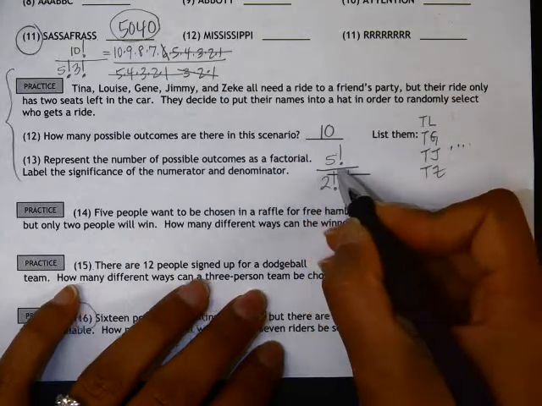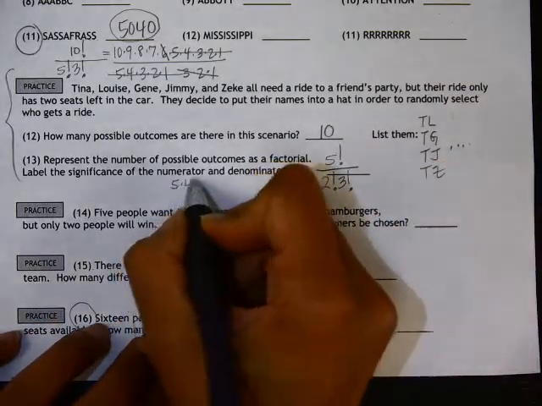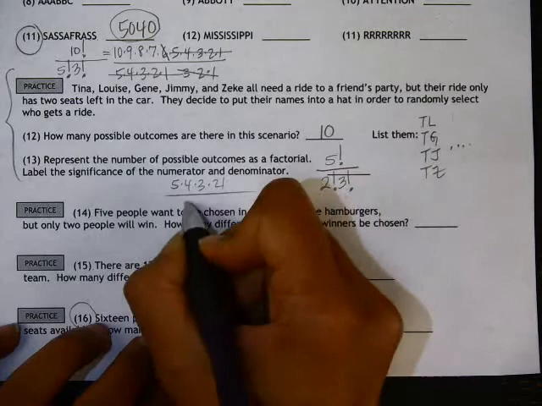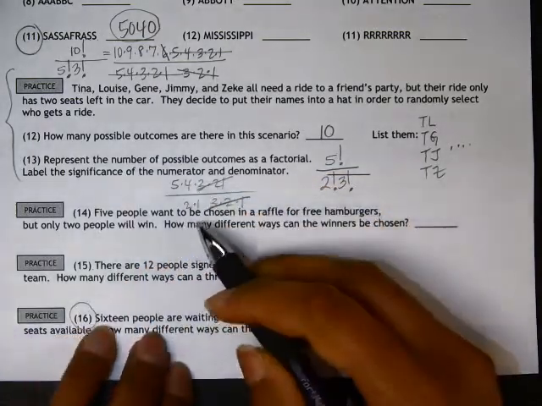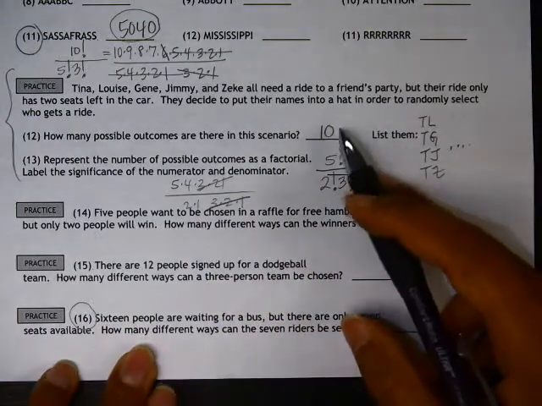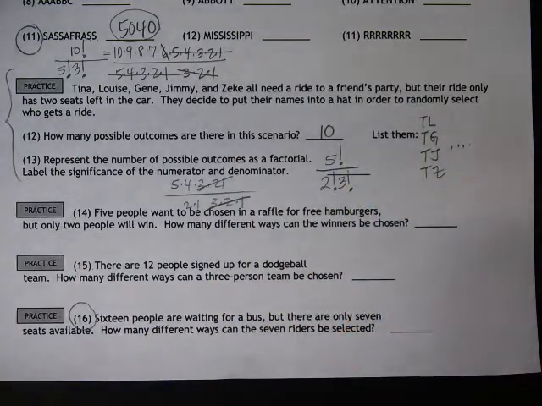If you were to simplify this out, you should get 10. So 5, 4, 3, 2, 1, over 2, 1, and 3, 2, 1. These cancel, so you get 20 divided by 2, which gives you 10 total ways.